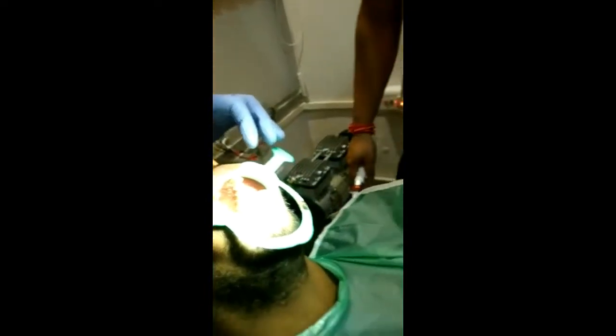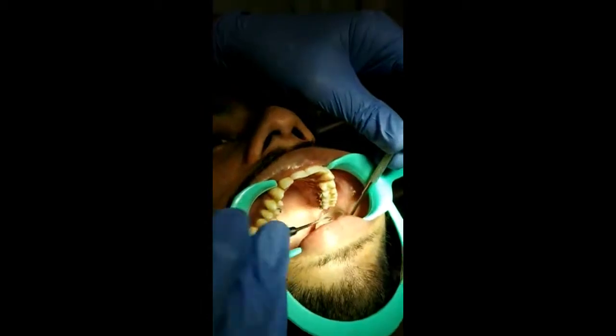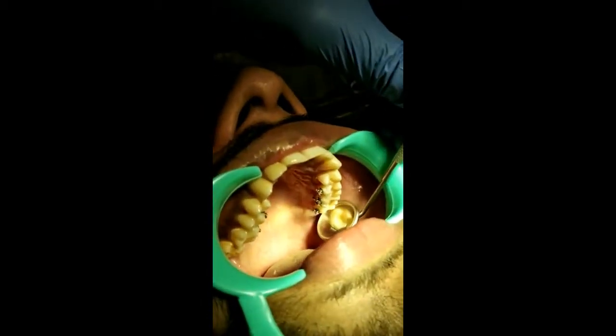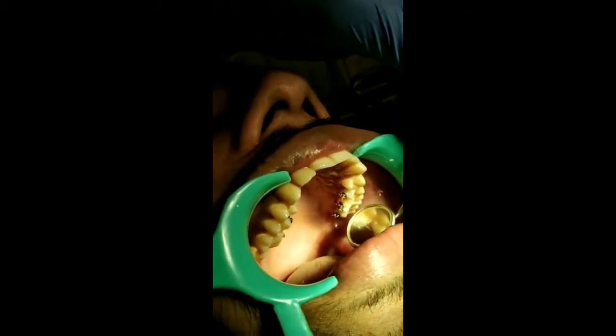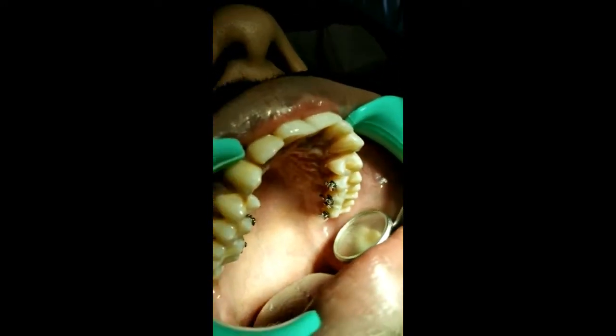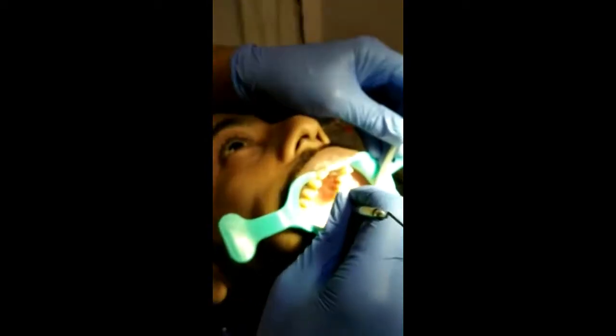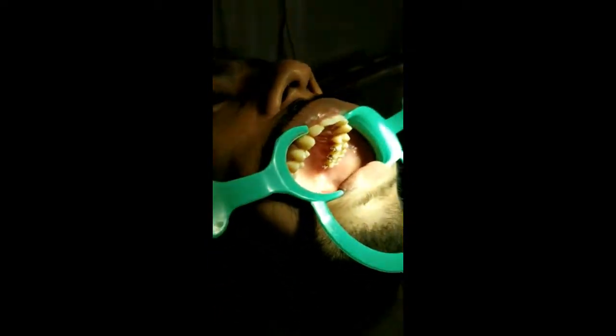As you can see, after the curing is done, we have removed the tray. And the brackets are in position on the teeth. We'll just check if they are bonded properly, moment of truth. And it looks fine. The patient is good to go.